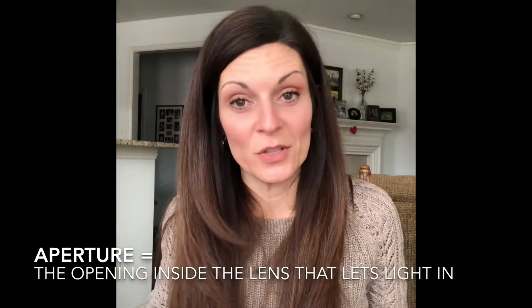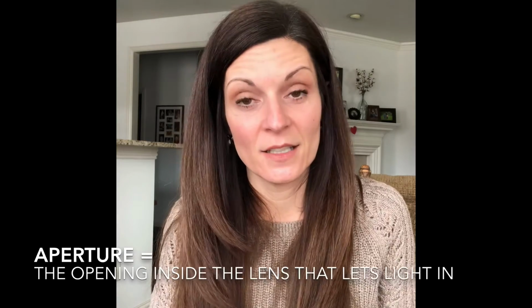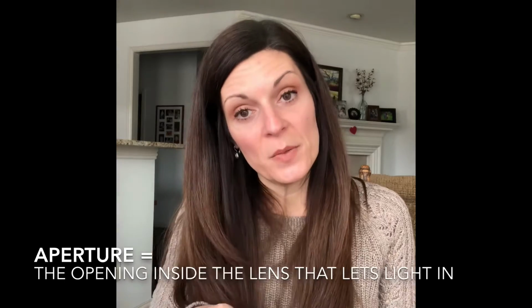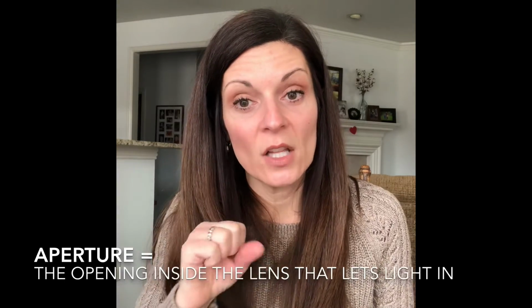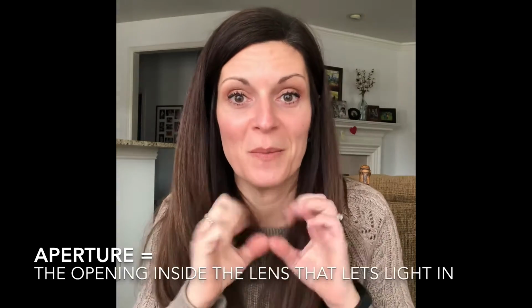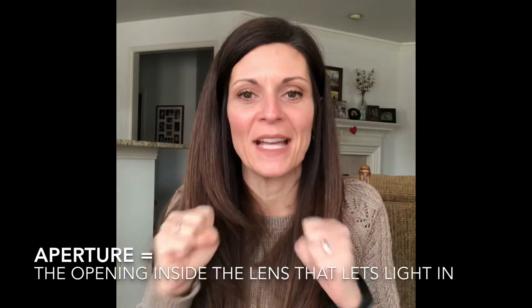Aperture is the opening in your lens that's letting the light in and onto your camera sensor. And you can manipulate that. You can tell it how open or closed you want it to be. I'm not doing sign language. I just can't help it, I talk with my hands.